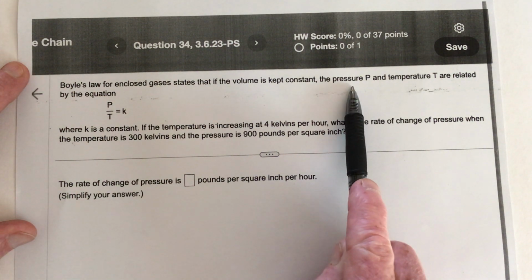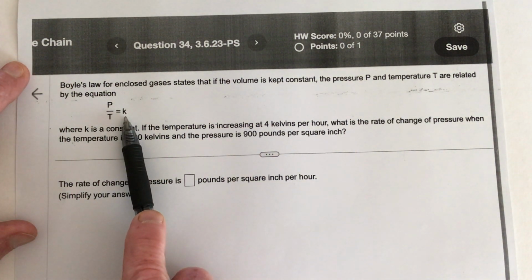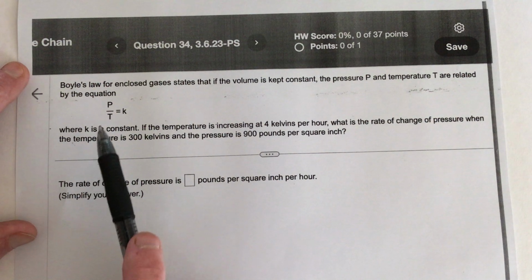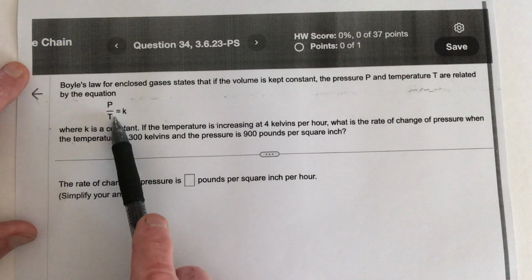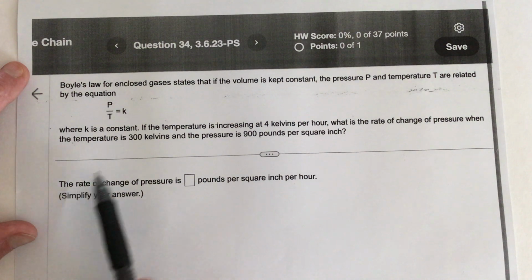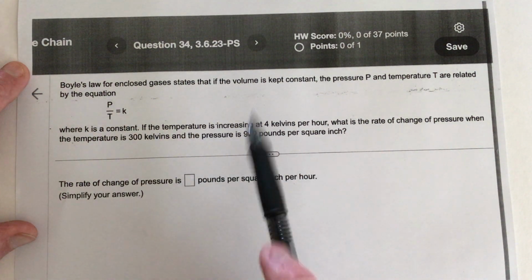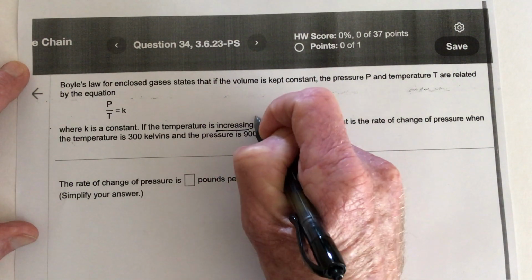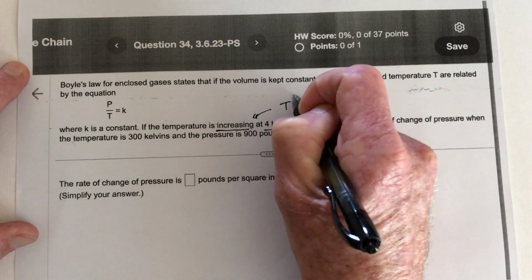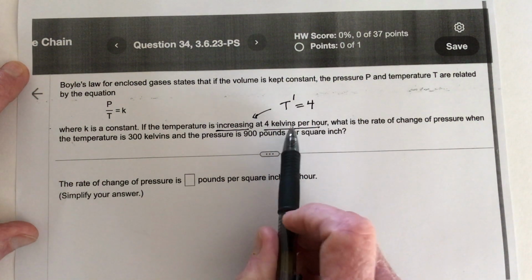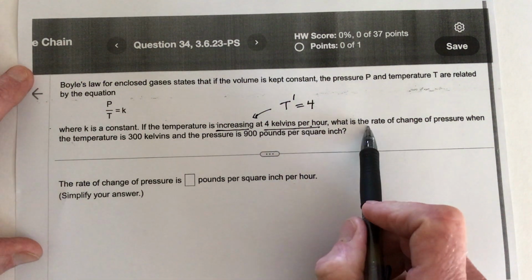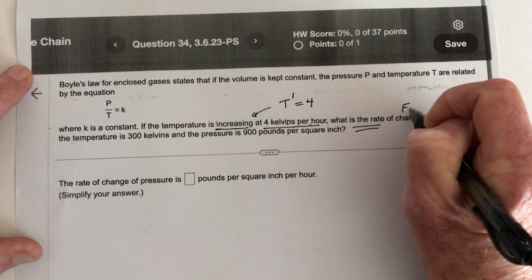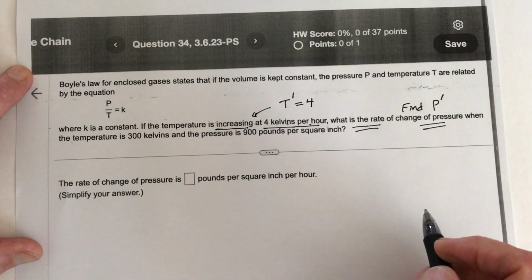So P is the pressure, T is the temperature, and K is a constant. This is very similar to the last problem, except in the last problem we had to do the product rule. This one is going to be the quotient rule. If the temperature is increasing, that means the derivative. So the derivative of the temperature is 4 kelvins per hour. What is the rate? So it's saying find P prime.